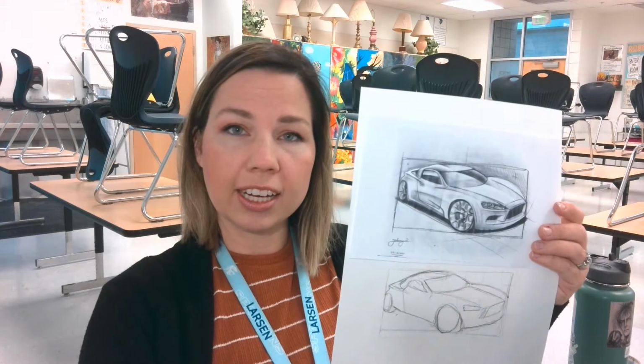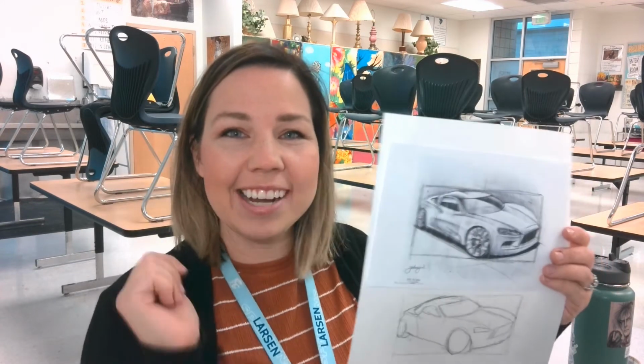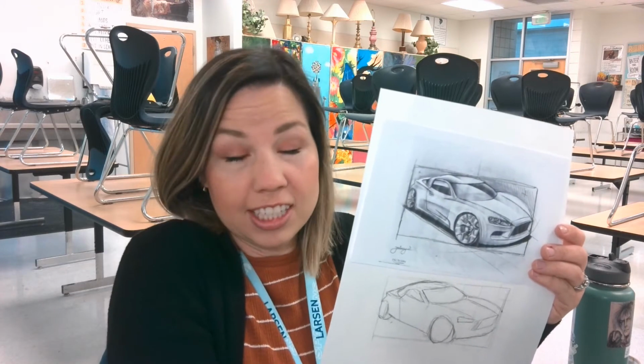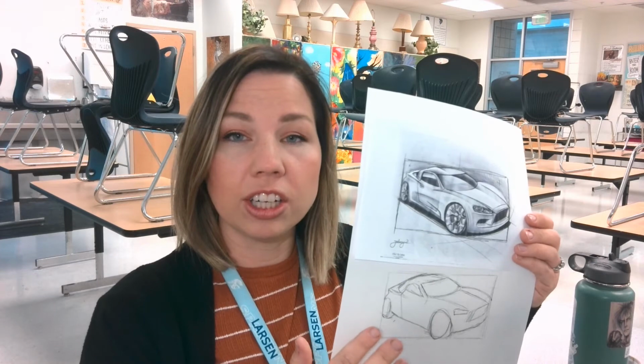And I love teaching this because later students, I'll give them a picture of something and they'll say, can I frame it and draw the negative space? Yes, you can. Absolutely. That's the whole purpose. Maybe you're not interested in drawing cars. That's fine. But we're focusing on learning the strategy that you can use for drawing other things.